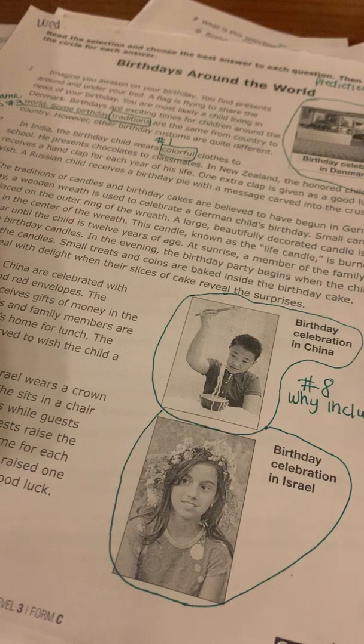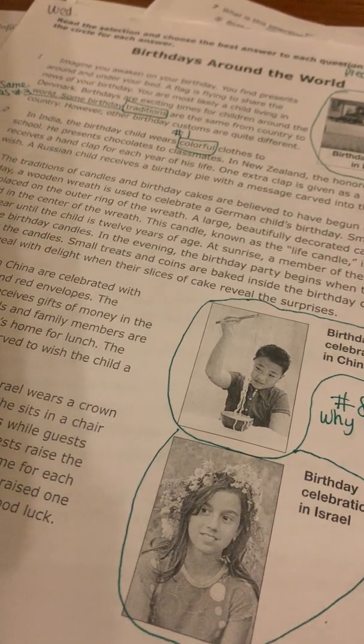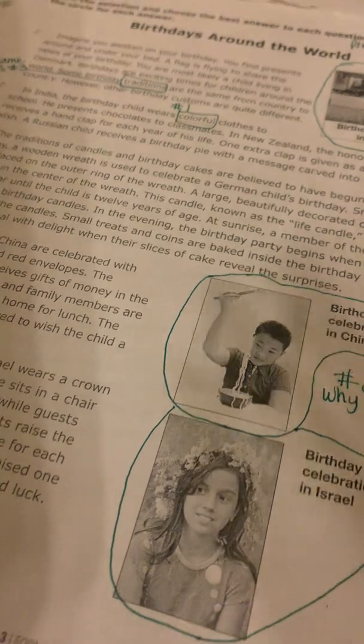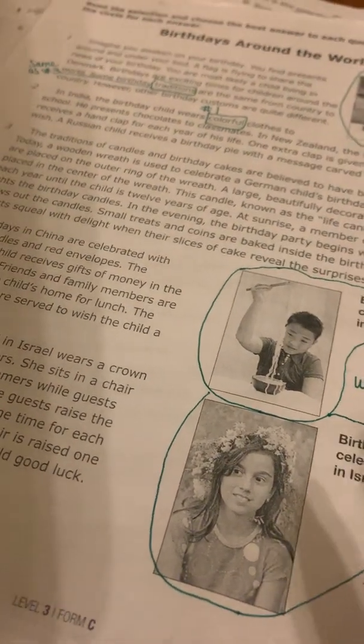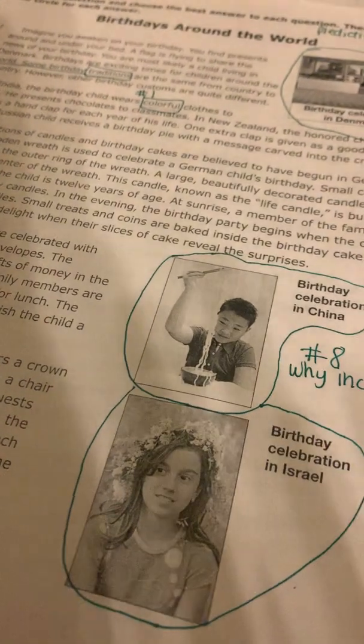Take your time. And there is a Google form for you to turn in when your questions are finished by just plugging in the answers. And then also turn this in when you turn in your packet. Okay, have a good day.